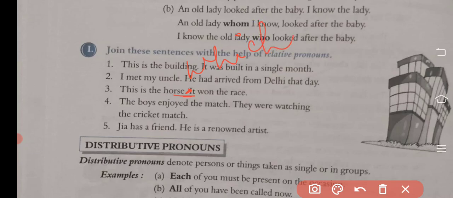The boys enjoyed the match. So here you have to remove the full stop. The boys enjoyed the match, they were watching the cricket match. So here what is the sentence? You will write down the sentence like this.